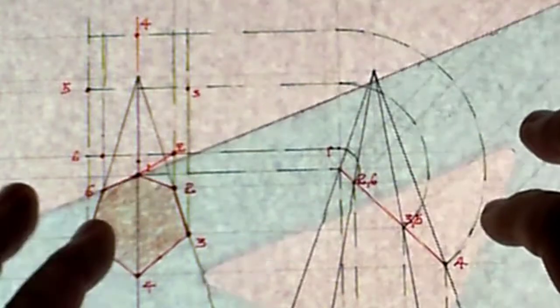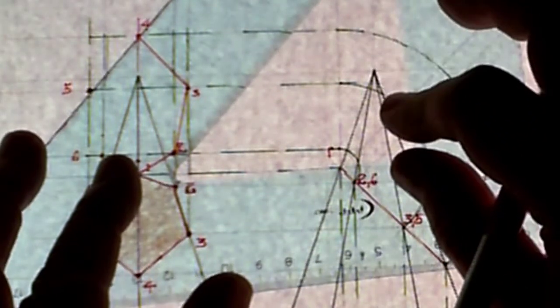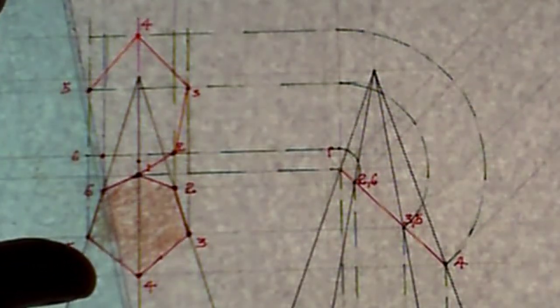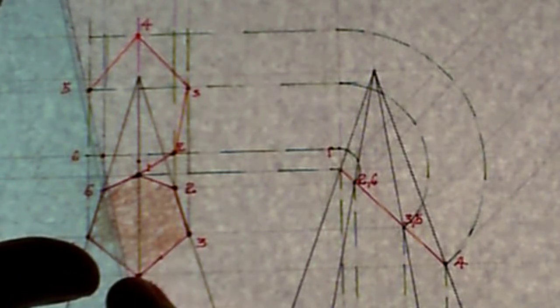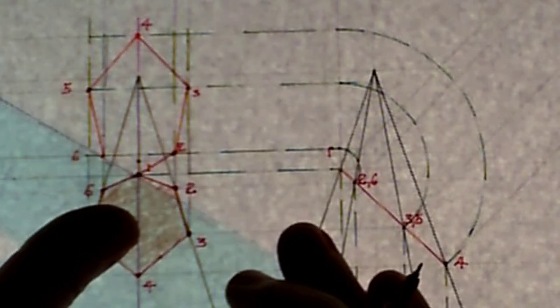So 1 to 2, 2 to 3, 3 to 4, 4 to 5, 5 to 6, and 6 back to 1.